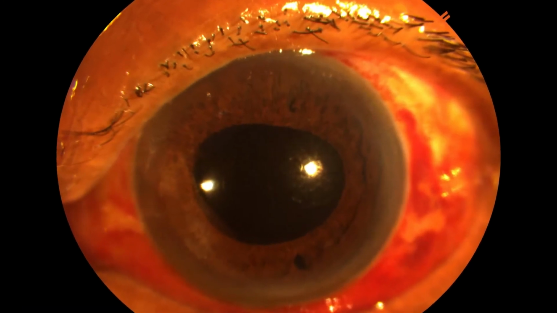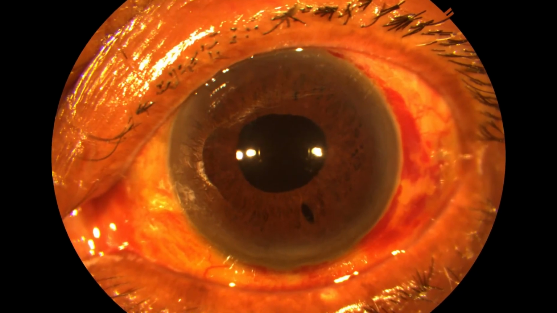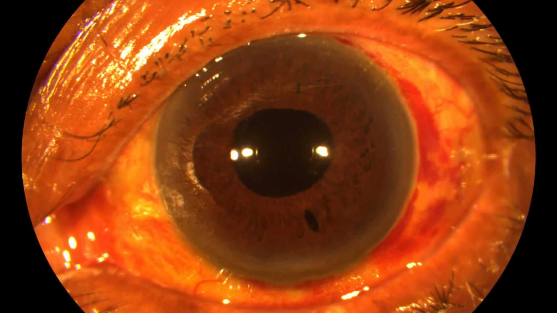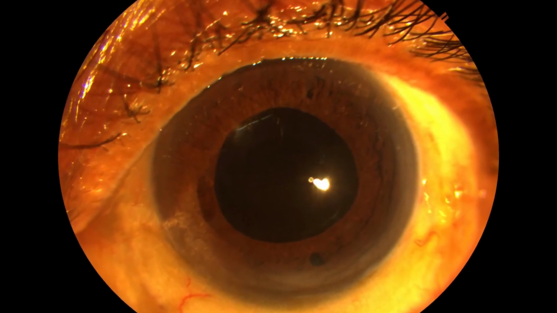This is the patient on the next post-op day, and the patient gained 6/9 vision in the coming week, and the final picture at 4 weeks showed everything in place, IOL nicely centered.